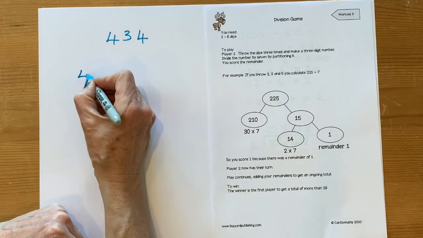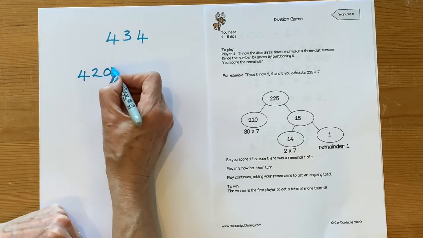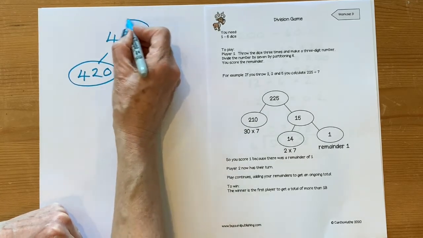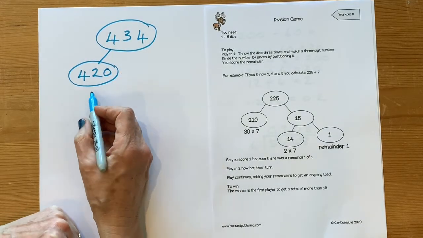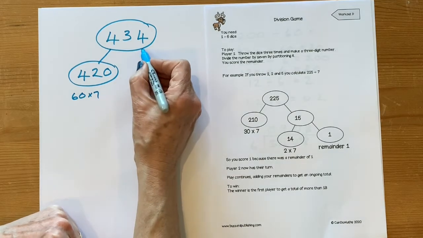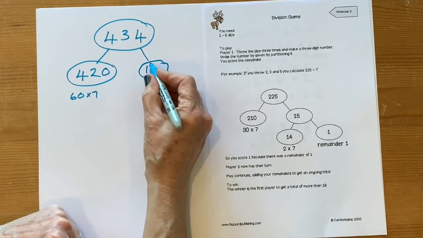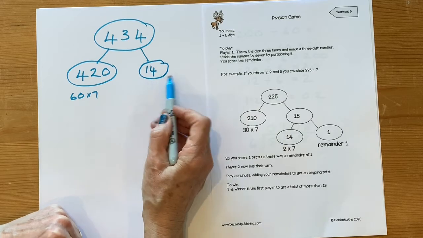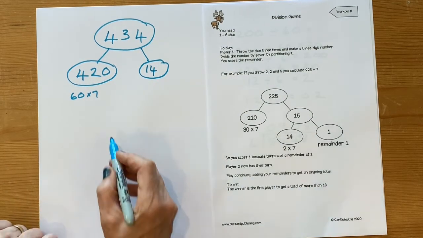So you think, oh, well, I know that 42 is a multiple of 7. So therefore 420 would be a good first chunk to take from that. Okay, so that would be 60 lots of 7, wouldn't it? Which leaves me 434, leaves me 14. So in that case, there's no remainder, so I'd score nothing. Let's just try one more.